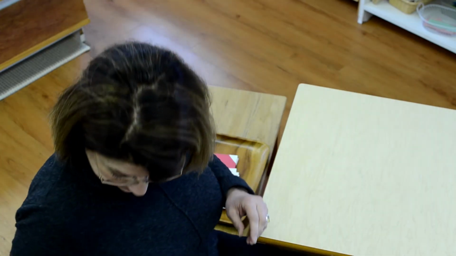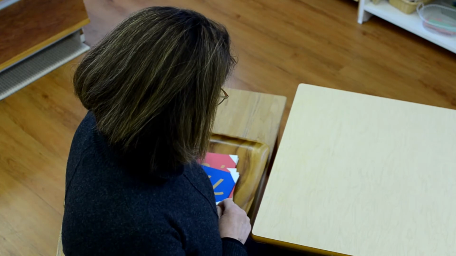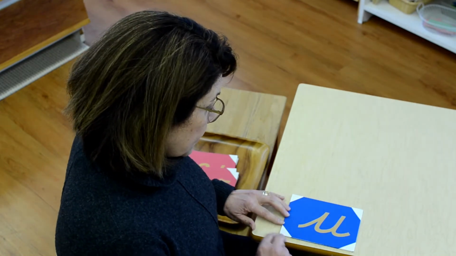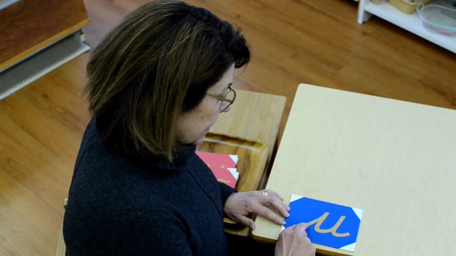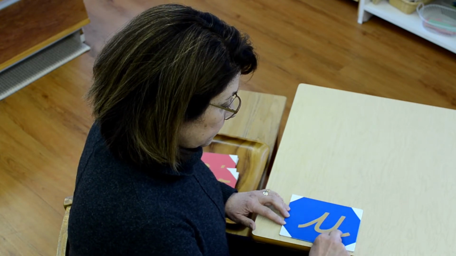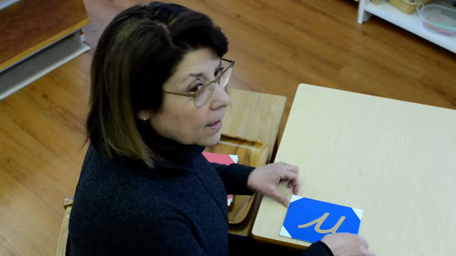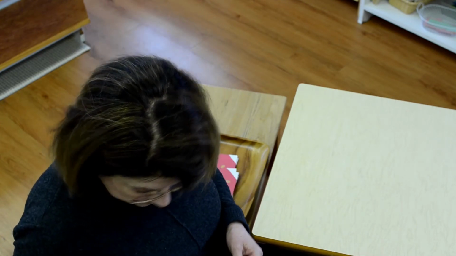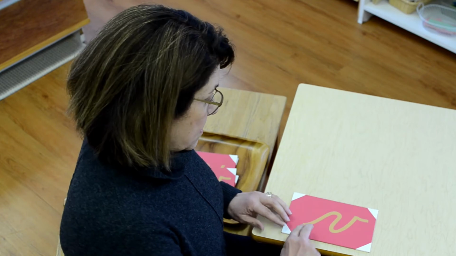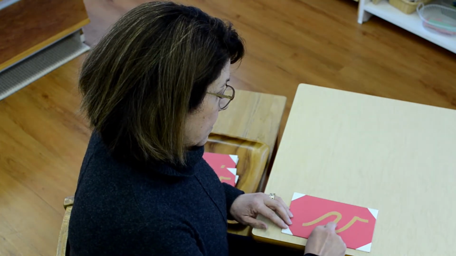T. The next letter is A. We trace it like this. A. This letter is V. V.